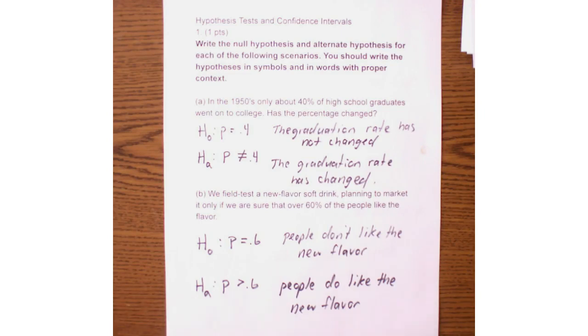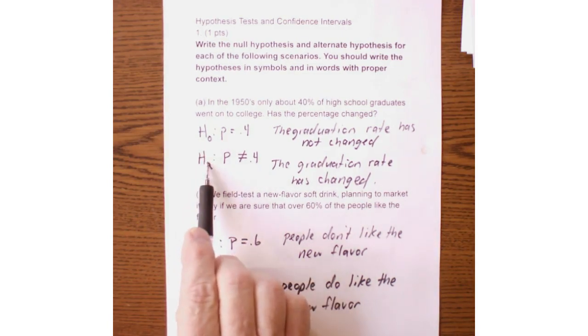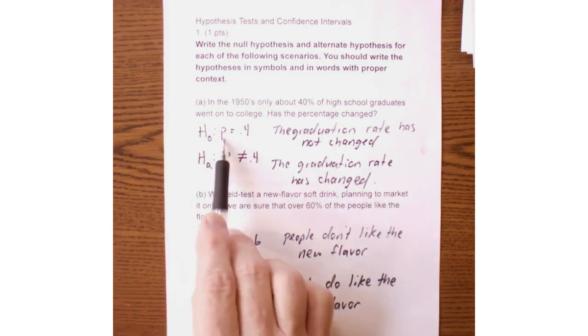So here is number one from the things we did in class today, where you're given a scenario and you're asked to write the null hypothesis and alternate hypothesis, both in symbols and in words. So I tried to do that for you on this. Just remember, in a hypothesis test you are always focusing on what the population is, so all of your statements are about the population. You're standing with the population and gazing out towards your sample. So both of my statements, the null hypothesis and the alternate hypothesis, concern the population proportion.